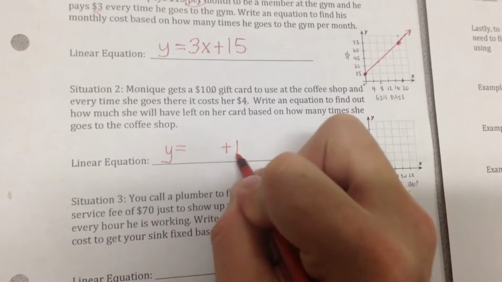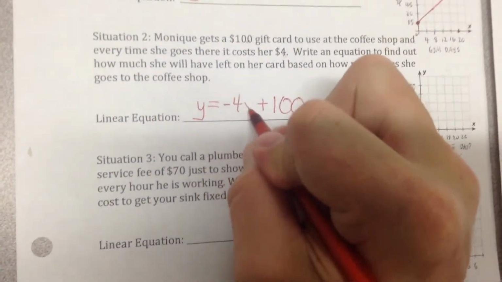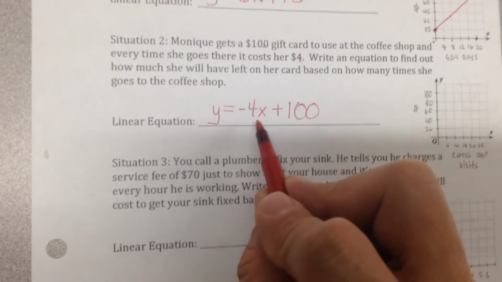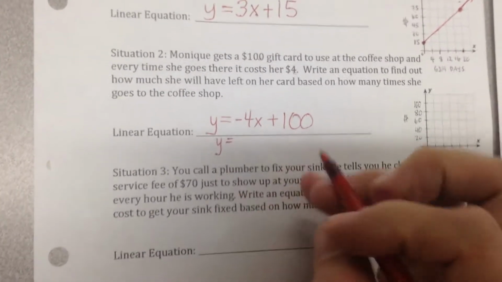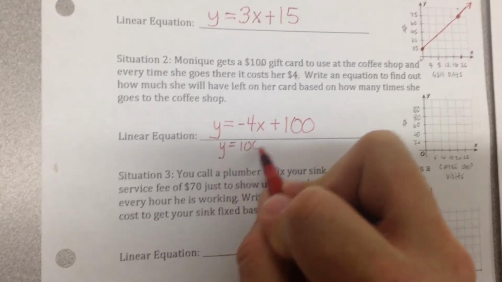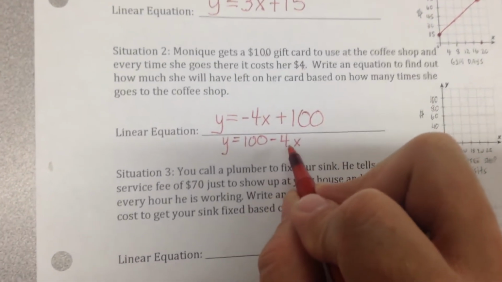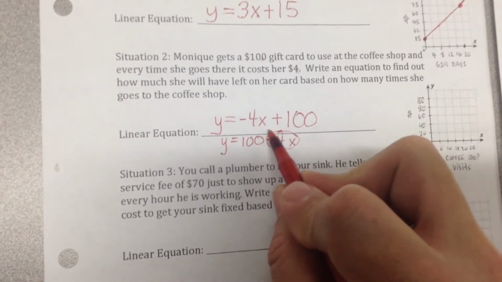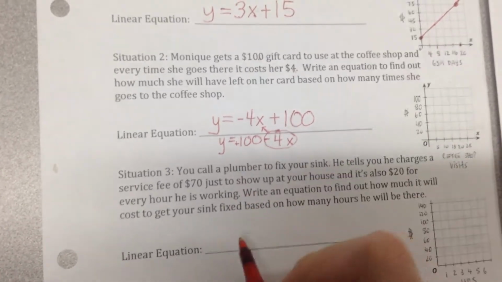So we know at the back it's going to say plus 100. Again, that's the amount on her gift card. But every time she goes, she's spending $4, and that's why we wrote that negative in front of the 4, because she's spending $4 every time she goes to the coffee shop. Now it might make more sense to write it like this at the beginning. You'd say, okay, she's got $100 on her card, and she spends $4 every time she goes. This might make a little more sense, but we want to write it in that slope-intercept form. This part here, we want to move to the front, and then this 100, which even though we don't see it, we know that's a positive, we put that at the back.